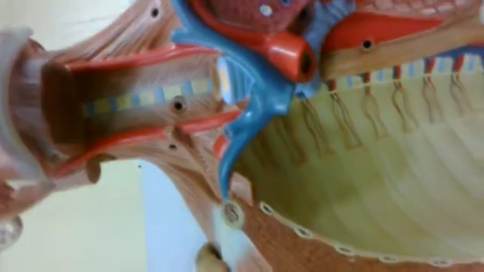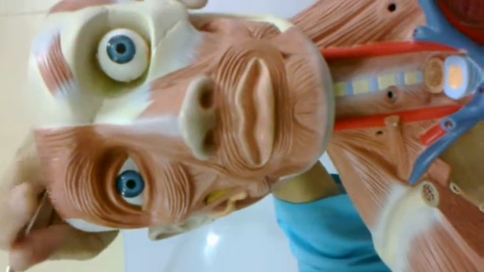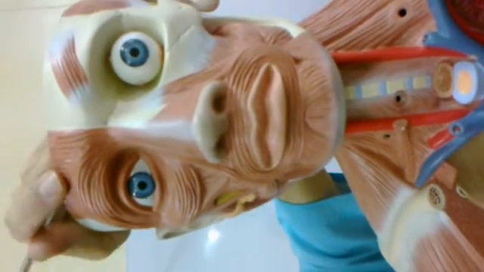Then let's proceed now to the muscles of the face. Okay, so here you have your frontal belly of the occipitofrontalis muscle. Frontal belly of the occipitofrontalis. And this muscle that surrounds the eyes, you have your orbicularis oculi. Orbicularis oculi.